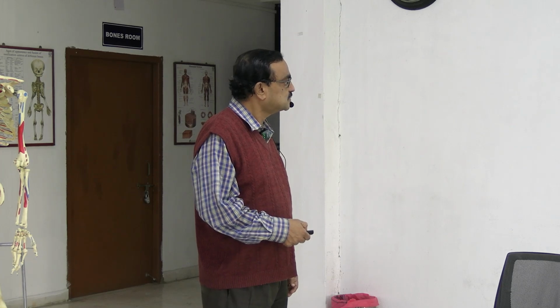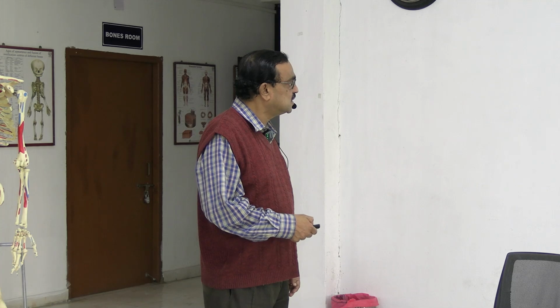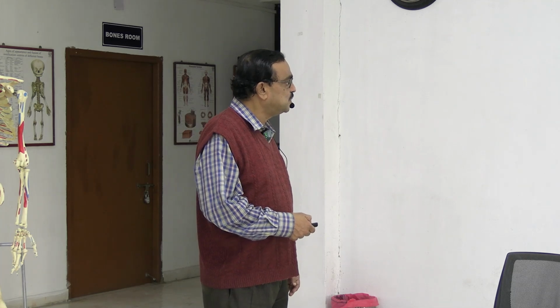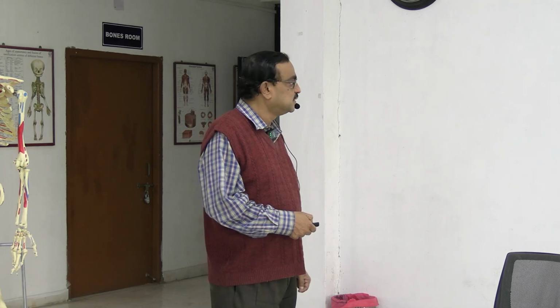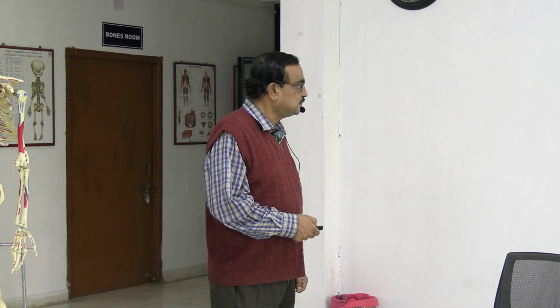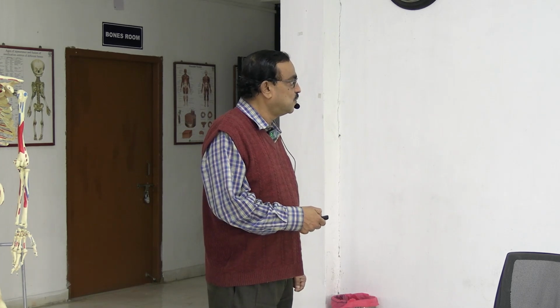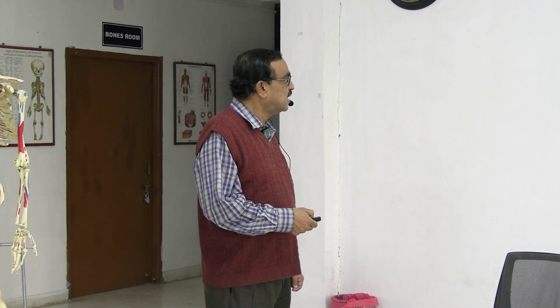From here, through an opening in between the right atrium and right ventricle, which is inside and not visible from the front, blood will reach the right ventricle. From here, the blood will go to the pulmonary trunk and to the respective lungs.